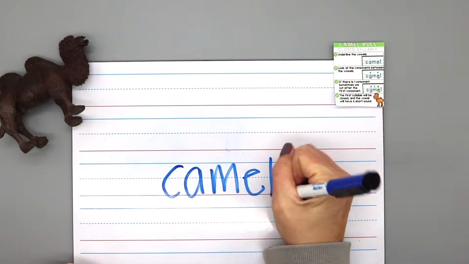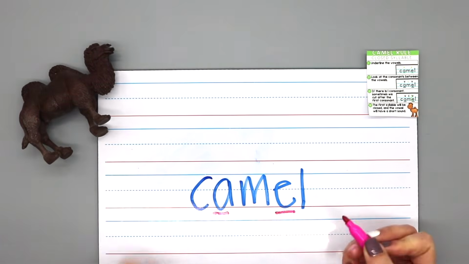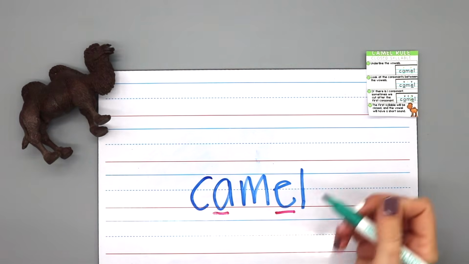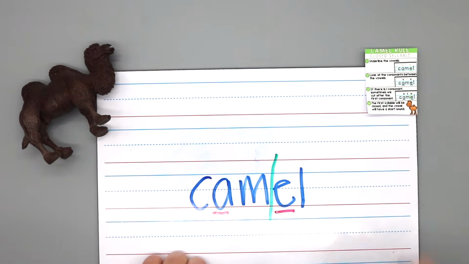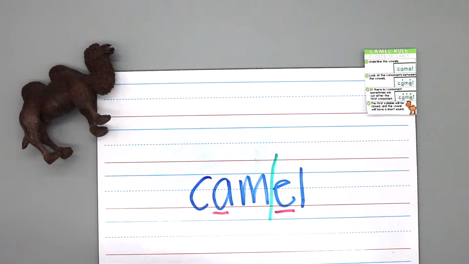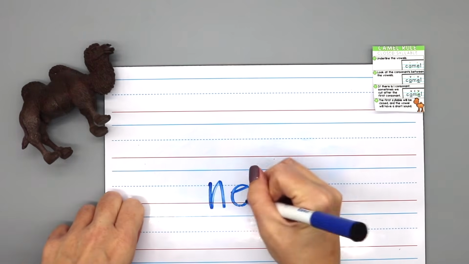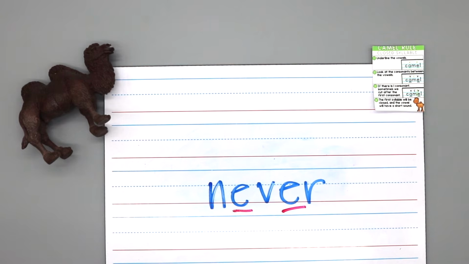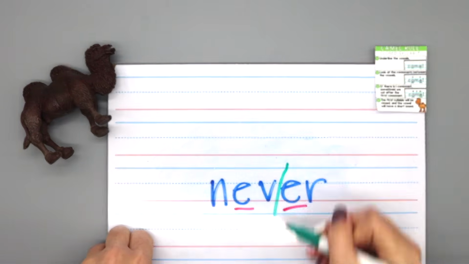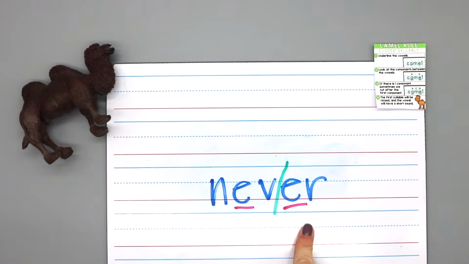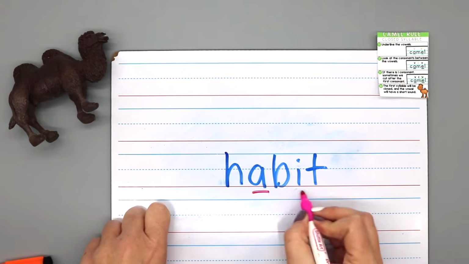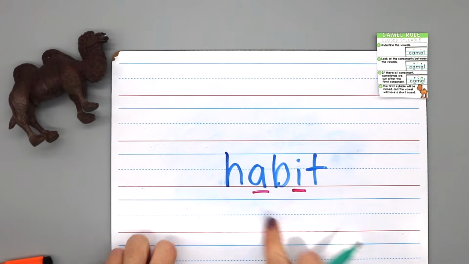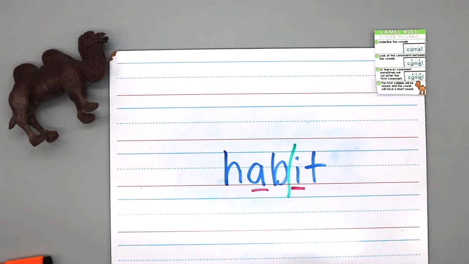So let's start with the word camel. I underline my vowels and I find the consonant between them and I'm going to cut right after it. Camel. Let's try another word. Let's do the word never. Underline my vowels, find the consonant V, and I'm going to cut right behind it. Never. Let's try one more. My vowels, find my consonant, and cut behind it. Have it.